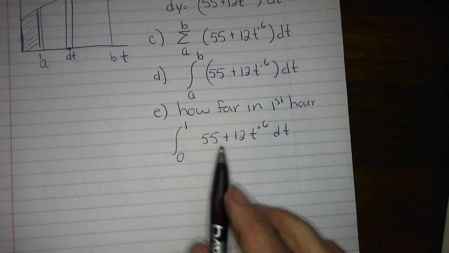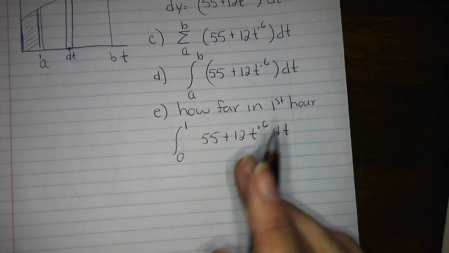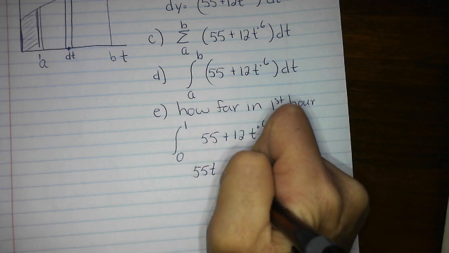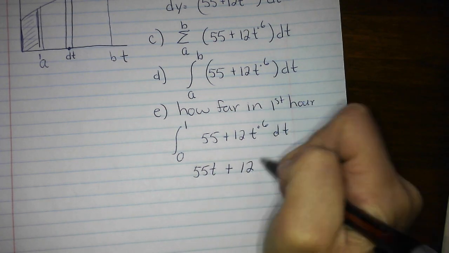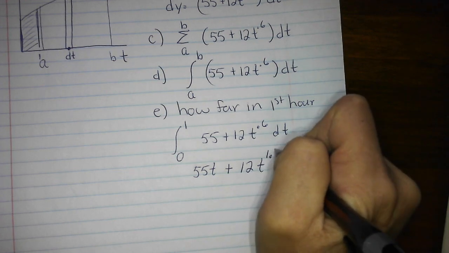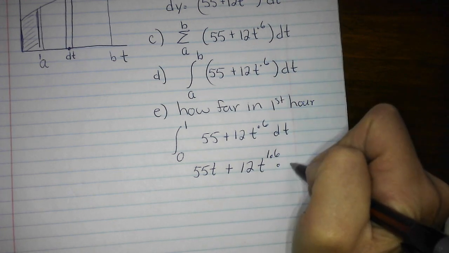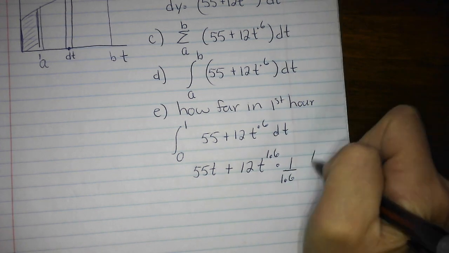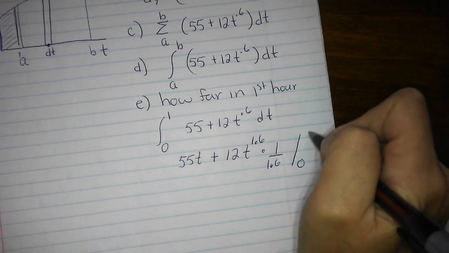So now we just do our antiderivative. The 55 goes to 55t, plus, keep the multiplier of 12. We're going to add 1 to the exponent and then multiply by its reciprocal, which is 1 over 1.6. And then we're going to evaluate it from 0 to 1.